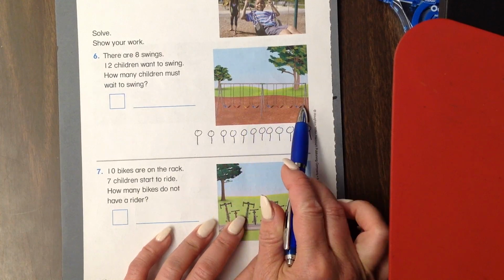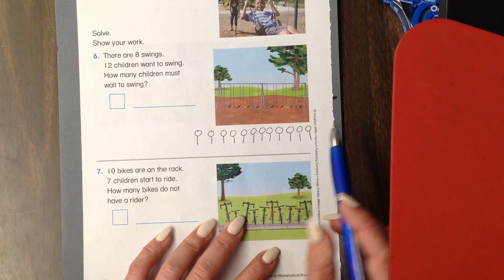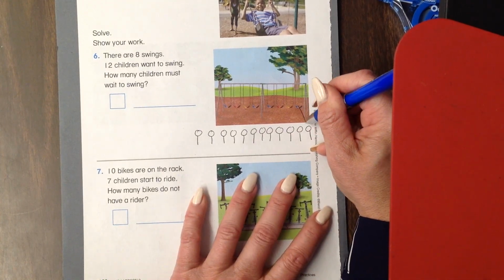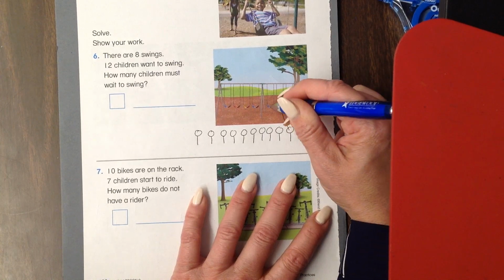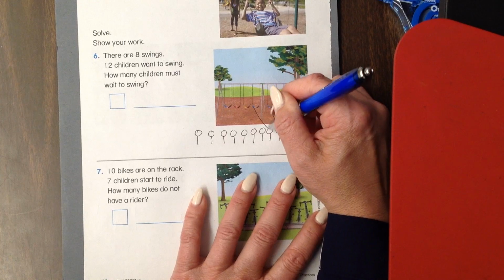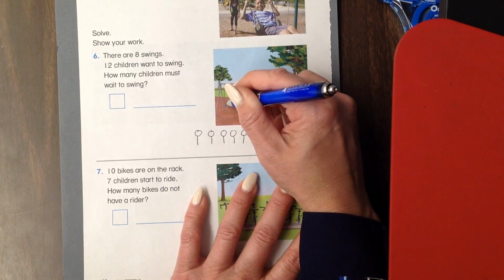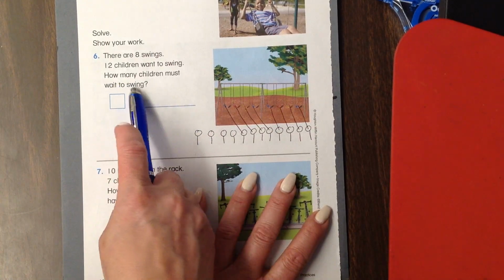So there were only 8 swings, but there were 12 children that wanted to swing. So what you could do is you could match the swing to the kid. So this kid will go to that swing. We can match them. And then the question is, how many children must wait to swing?